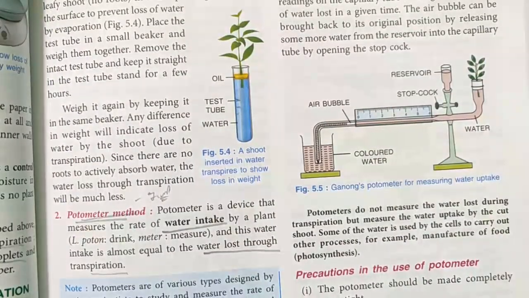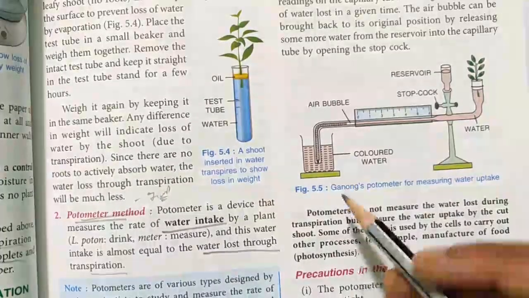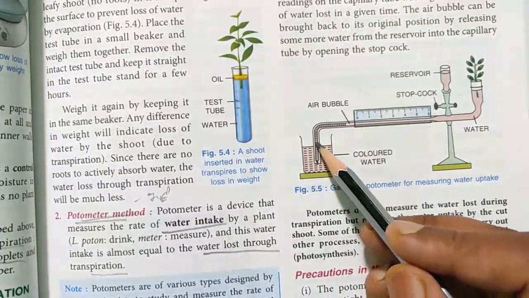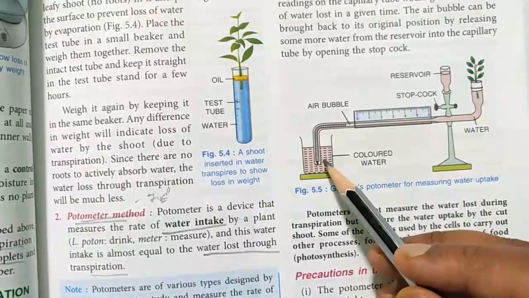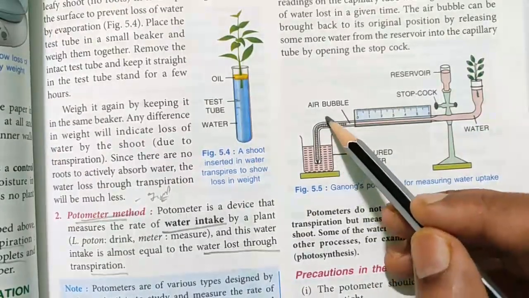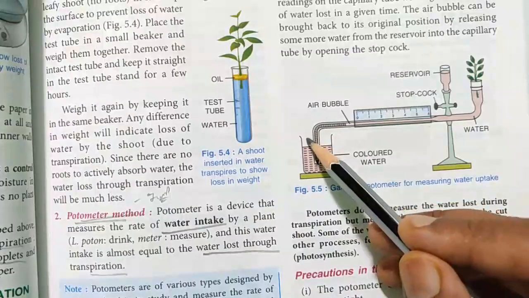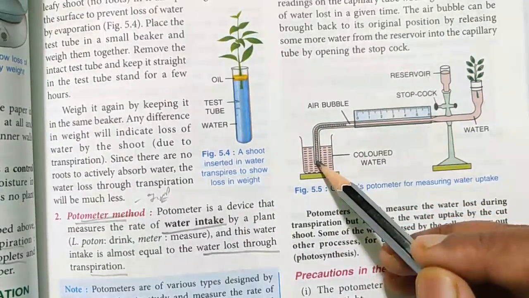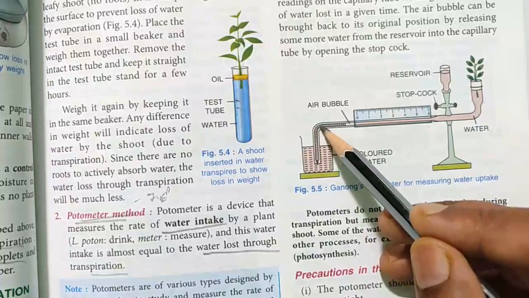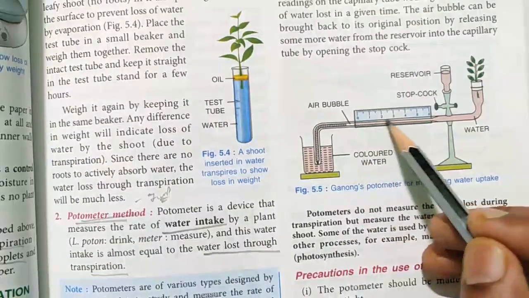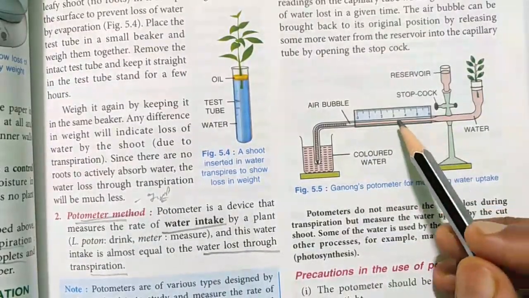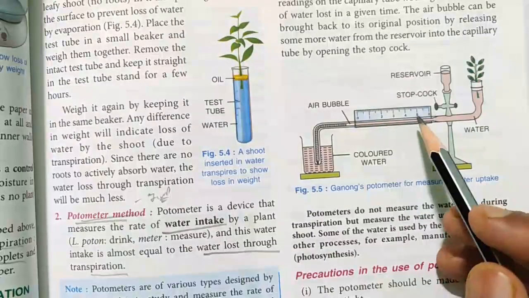Now what happens in this experiment is that an air bubble needs to be introduced. And how can we introduce it? We will just lift this part or this part, so that due to the pressure from the air into the water, an air bubble will form, and the air bubble will go into this measuring cylinder, and from here we can take down our reading.